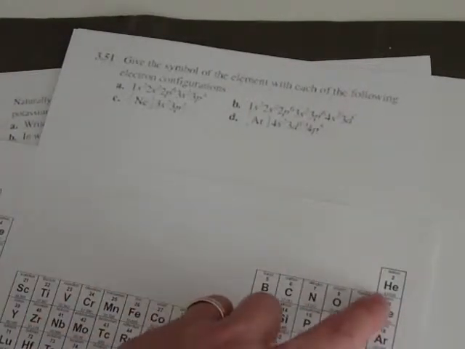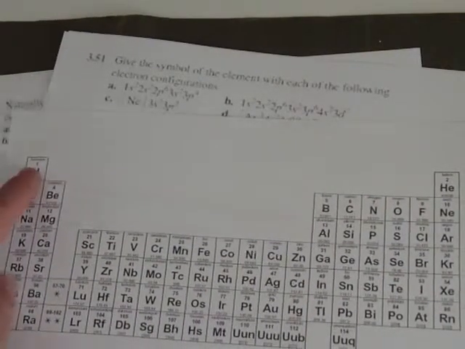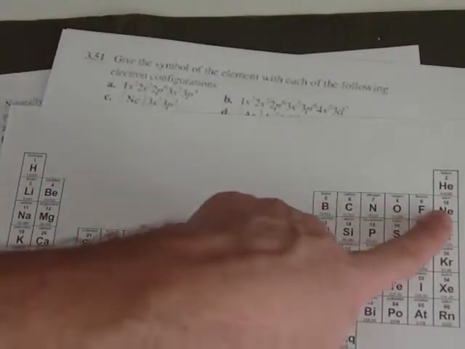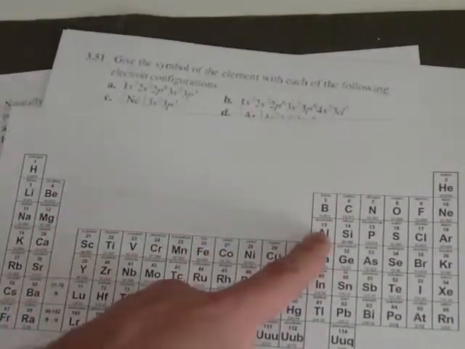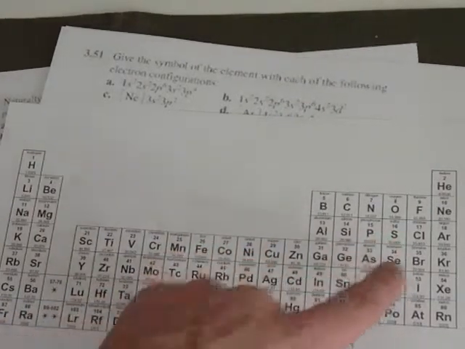So for A, it's 1s2, then 2s2, 2p6, 3s2, 3p4. And so you end up with sulfur.